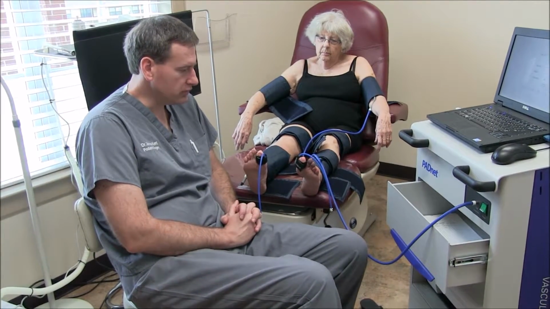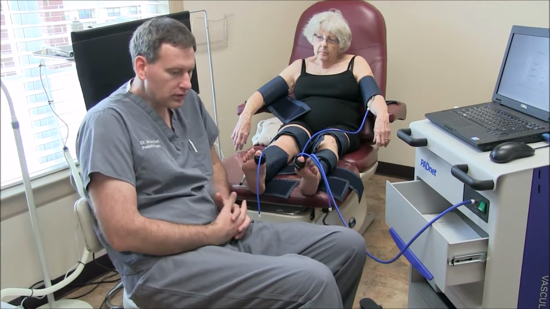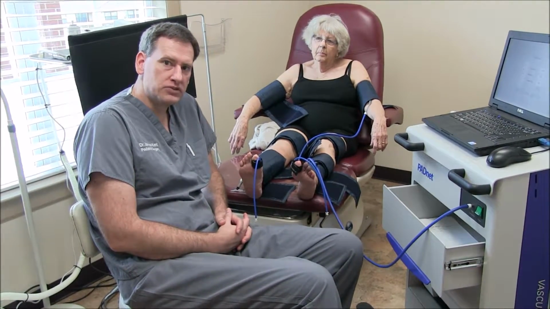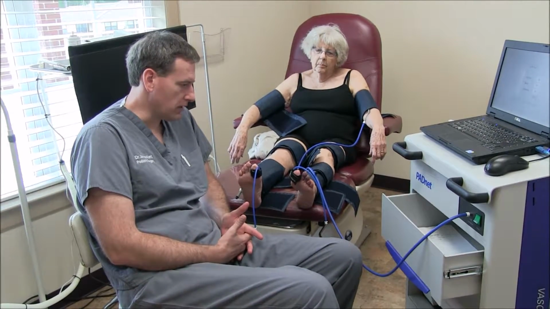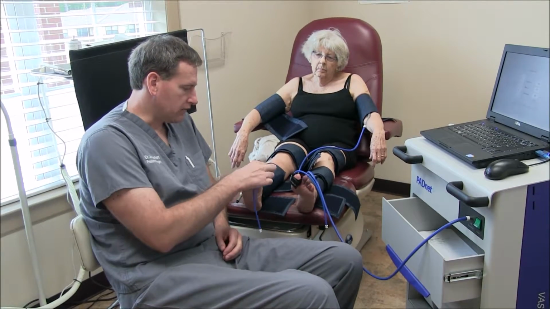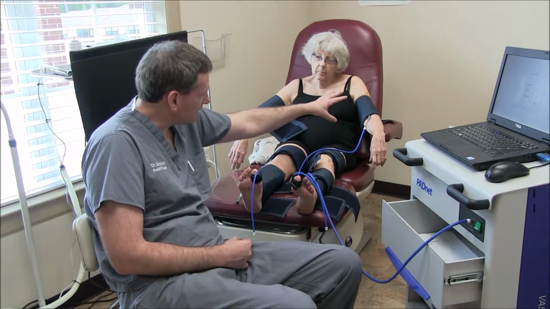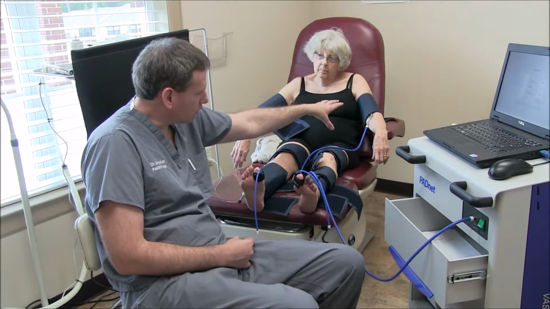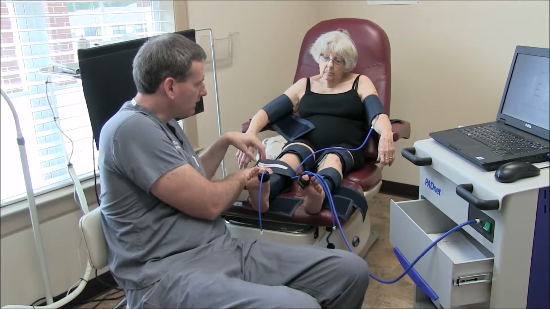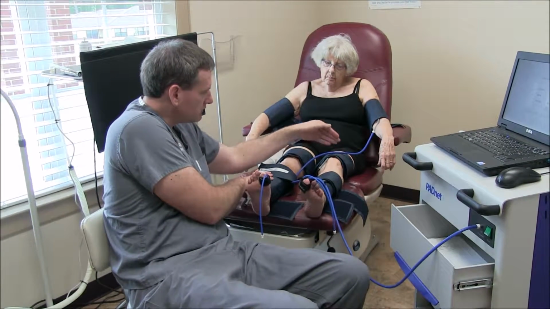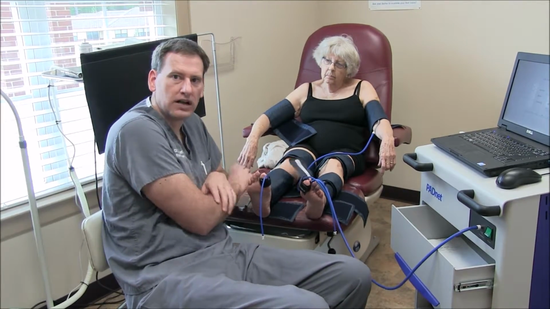So if you look at the two extremities that we have on our body, the upper extremity and the lower extremity, typically it's the lower extremity that suffers the most because that's the furthest from the heart. If you look at what is the furthest part from the heart in the body, obviously it's the toes. So we're taking the upper extremity blood flow and comparing it to the lower extremity blood flow. We're comparing waveforms from here to here, and from here to here, and from here to here to see if there's possibly a blockage.